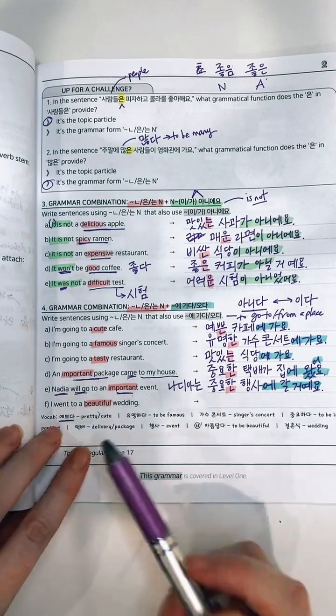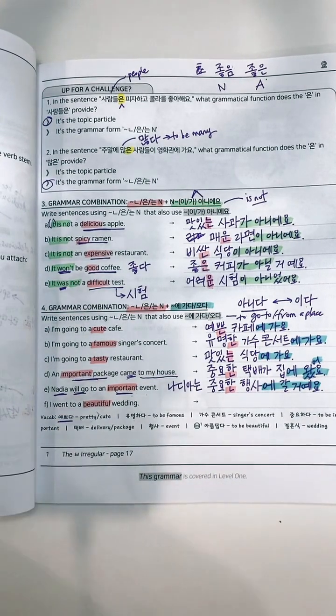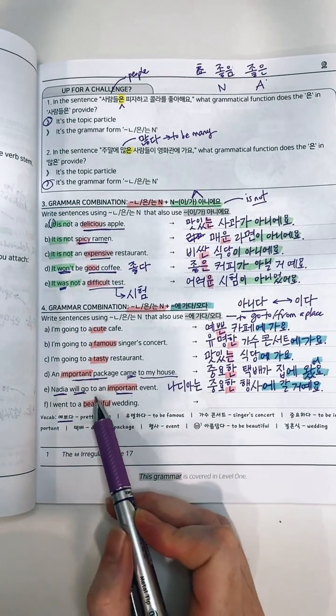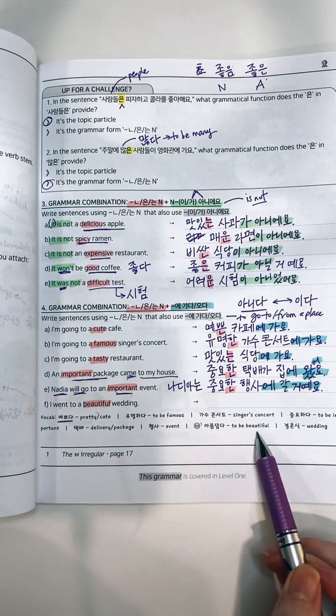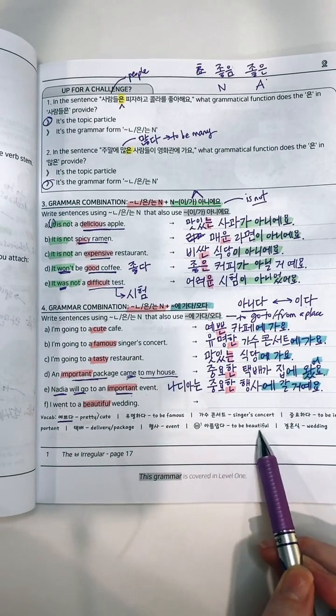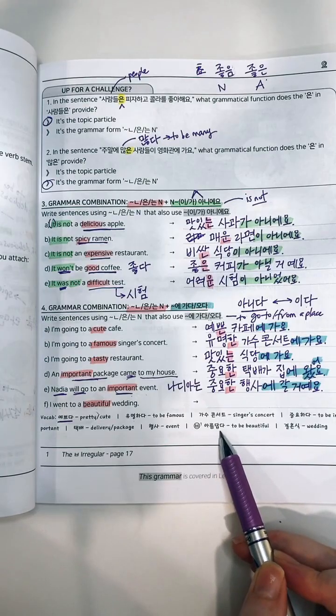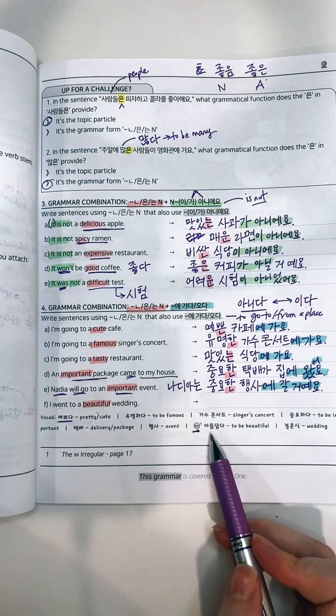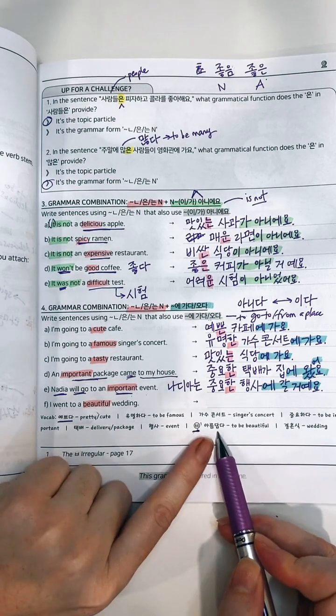And F, lucky last, I went to a beautiful wedding. How do you say this? I went, so this is past tense, to a beautiful wedding. We've been provided with this verb beautiful, which is 아름답다. And note that is an irregular verb, so be careful of this irregular. How does this become an adjective?